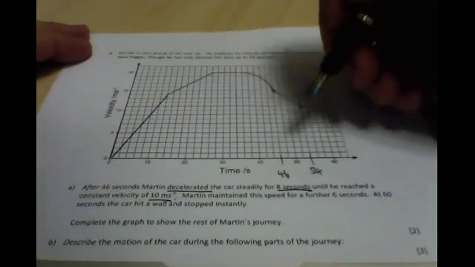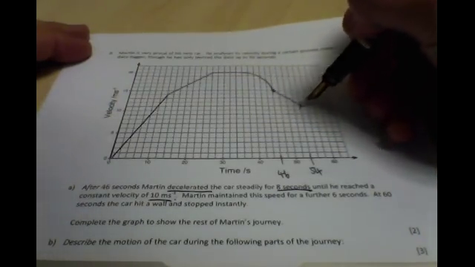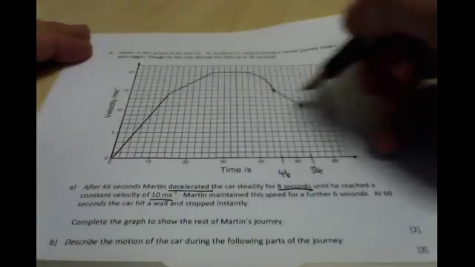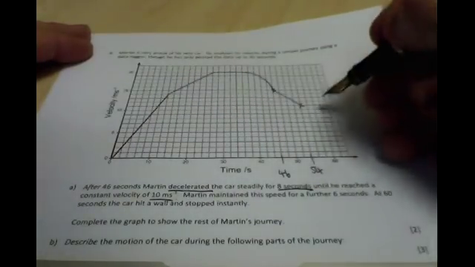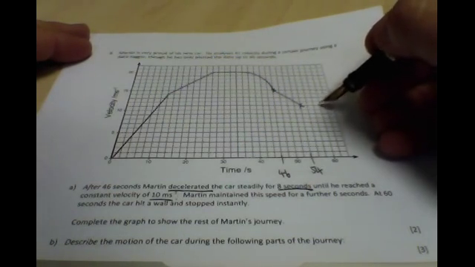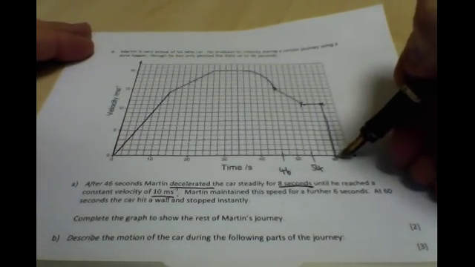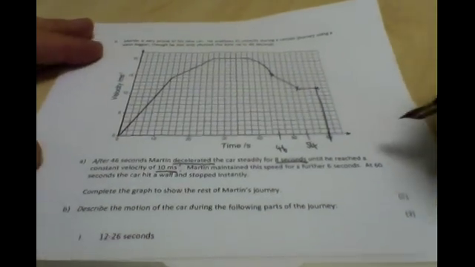And then there maintains the speed, because there's no deceleration. If there's a gradient, there's an acceleration, whether negative or positive. Constant velocities are straight lines. 6 seconds, takes it onto there. At 6 seconds, the car hits a wall and stops instantaneously. Donk. There we go.